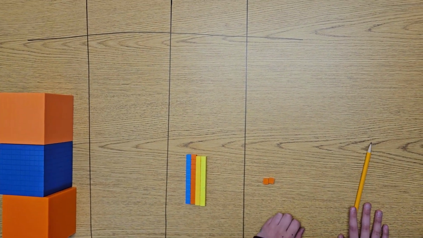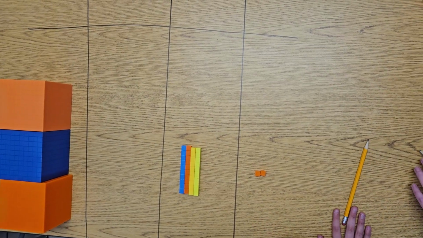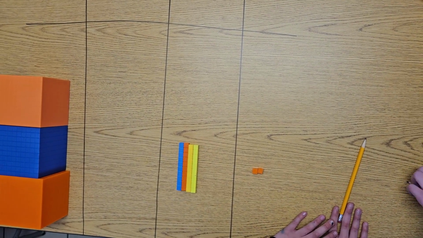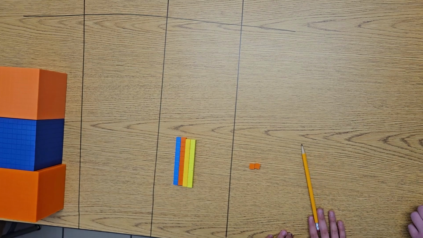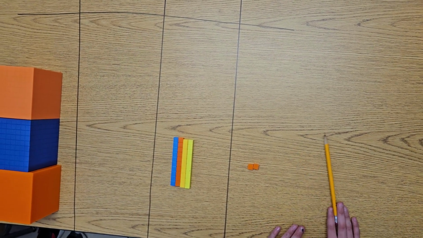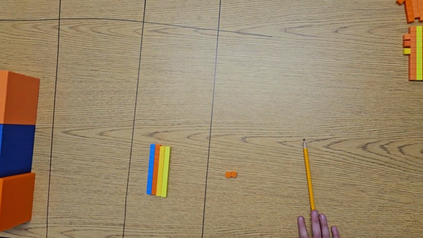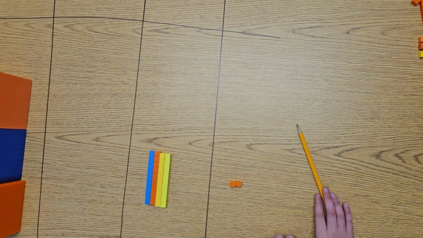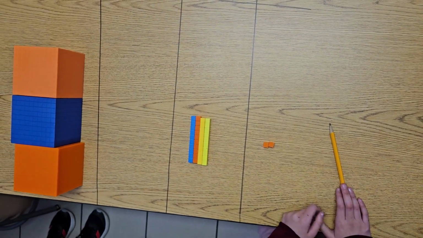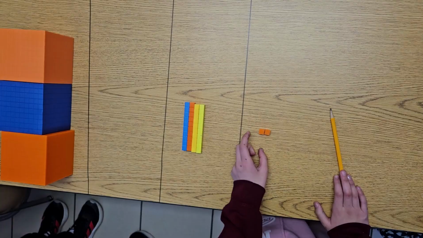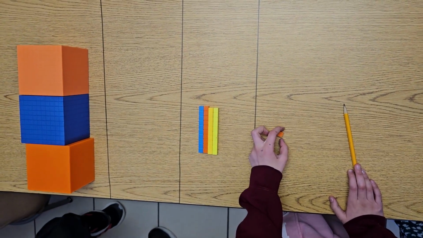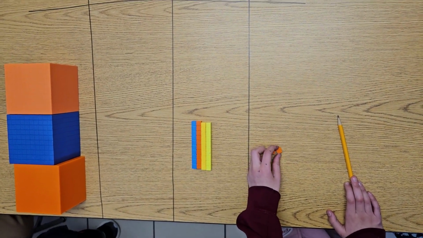How much are we taking away? What is the subtrahend? 465. We're taking away 465. One more question before we get going. What is the difference between each place value spot?